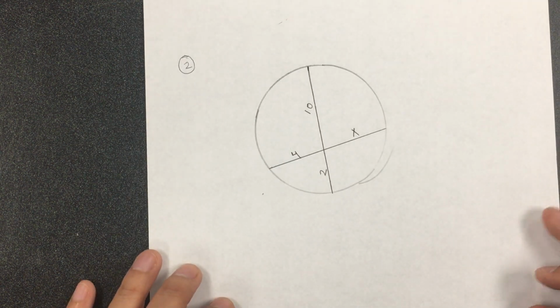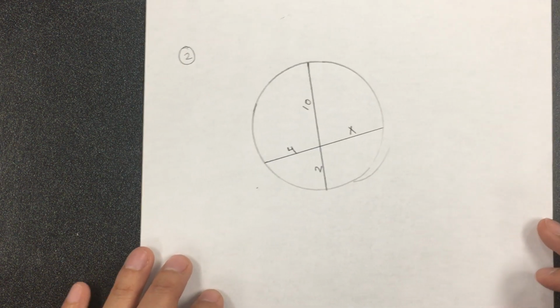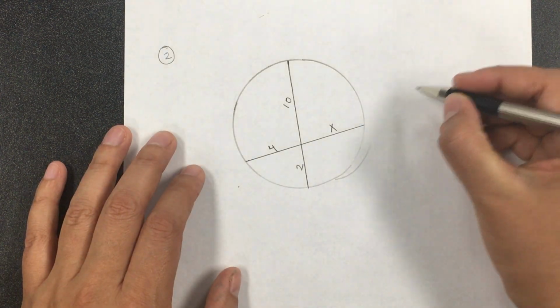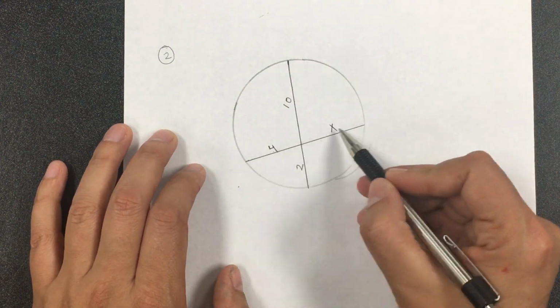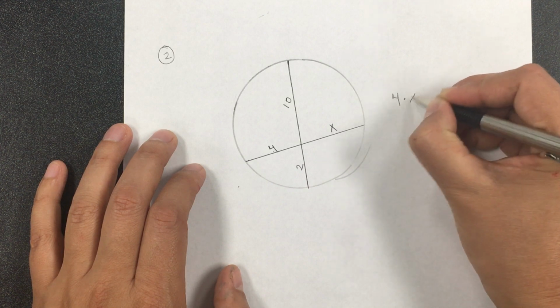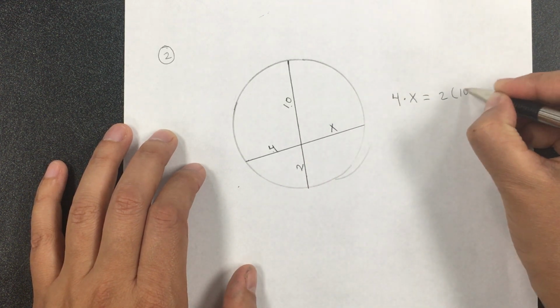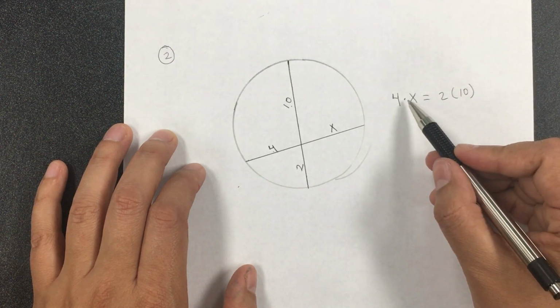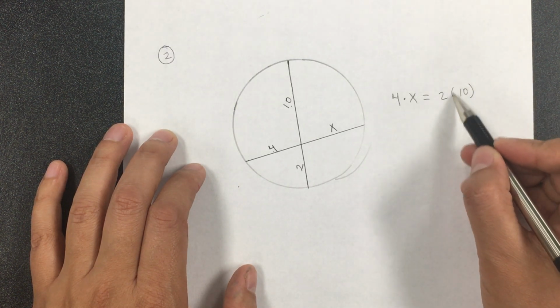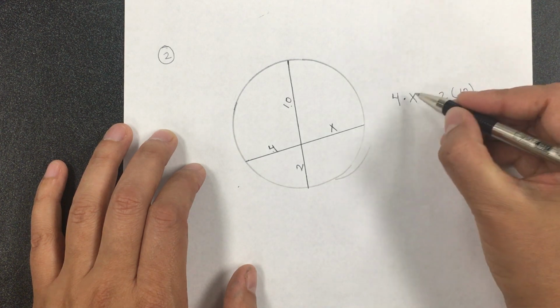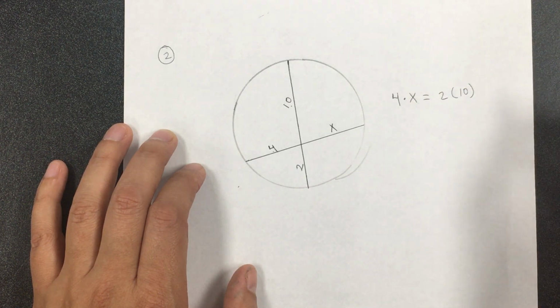Okay, same thing for this one. You're going to find the value of x. And so we have 4 times x equals 2 times 10. Oh, notice how in here I put a dot, in here I put parentheses. Same thing. You can put parentheses here, or you can put a dot in here.